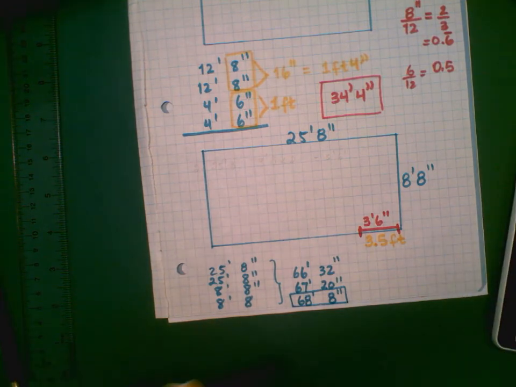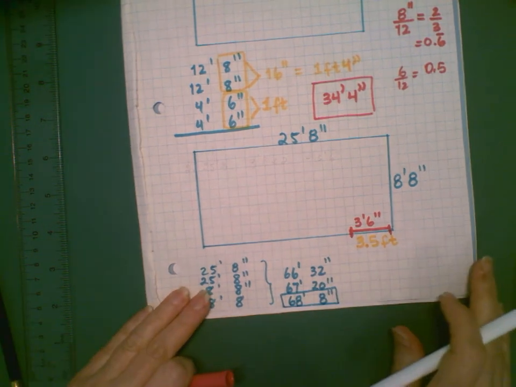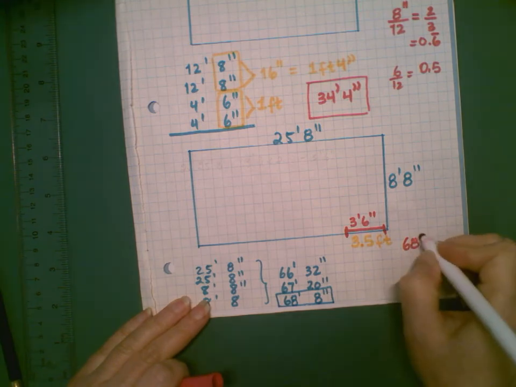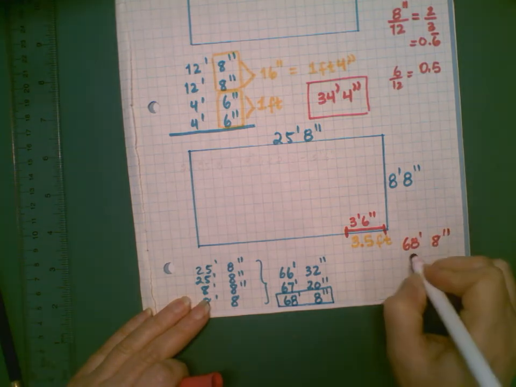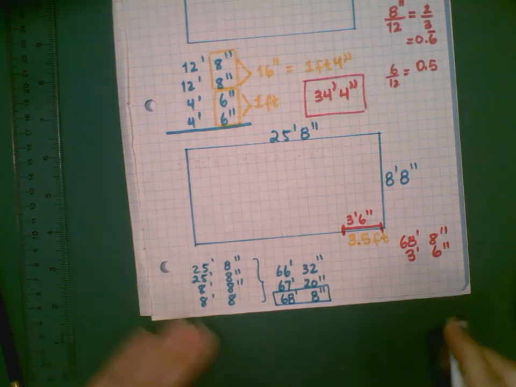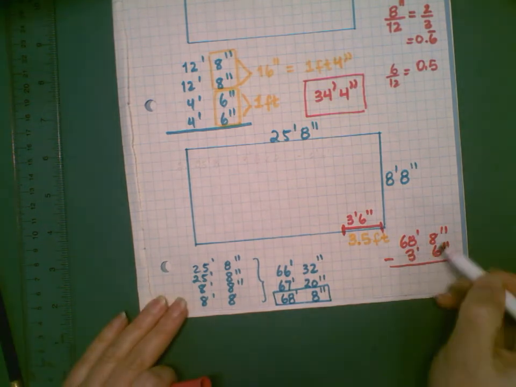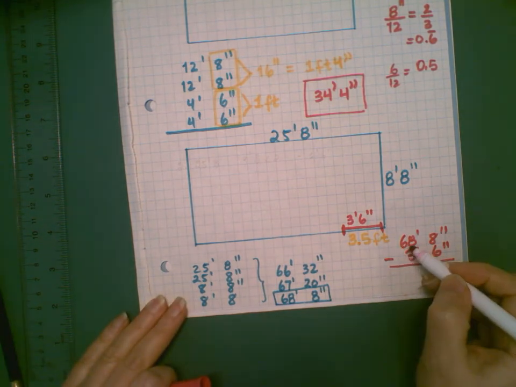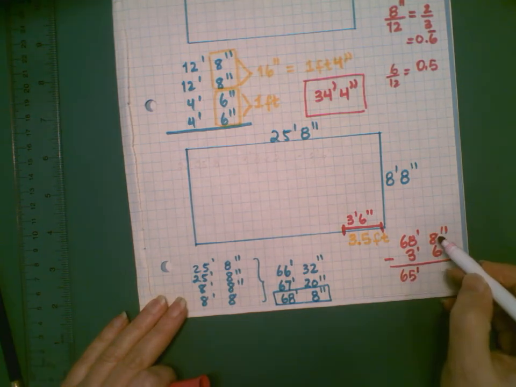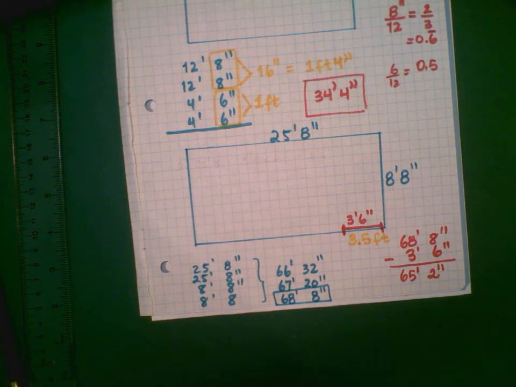And now I'm going to remove my 3 foot 6 inches of gate from that distance. So I've got 68 feet 8 inches, and I'm subtracting 3 feet 6 inches. And conveniently, I'm able to do that each piece at a time. So I can go 68 minus 3 is 65. And 8 inches minus 6 inches is 2 inches. So that's the answer for this one.